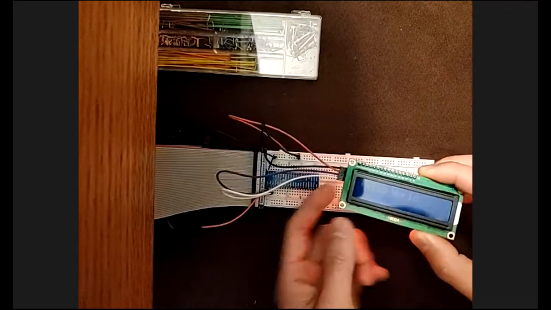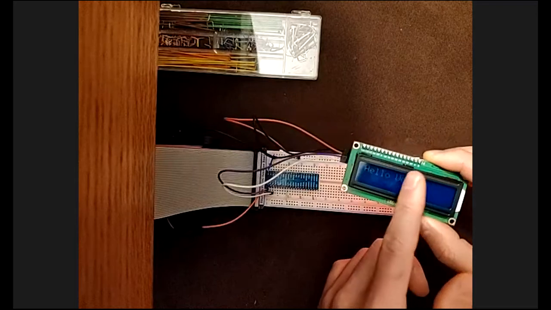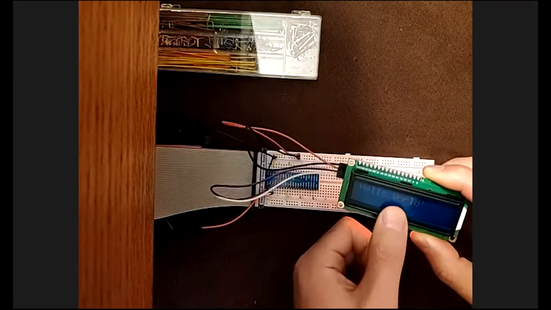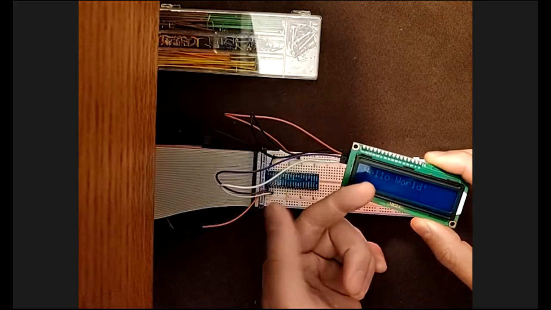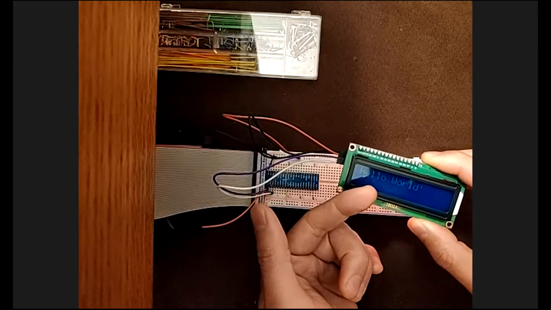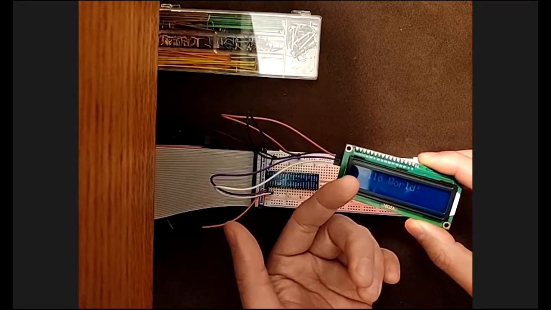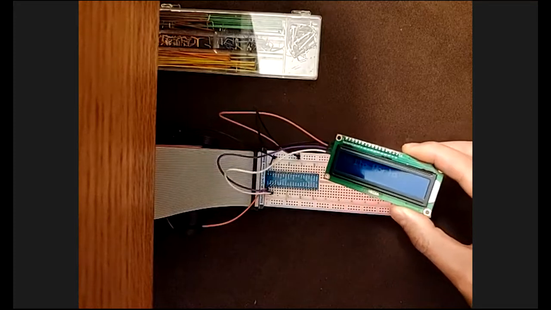Now, with this display you can display characters, and this is not really sufficient resolution for you to display much of an image. In fact, you can probably make emoticons, right?